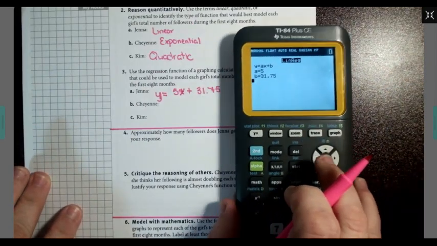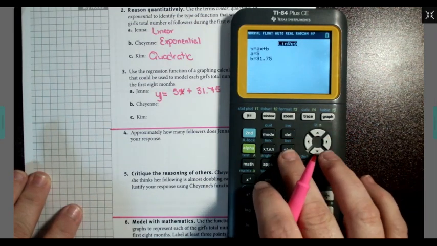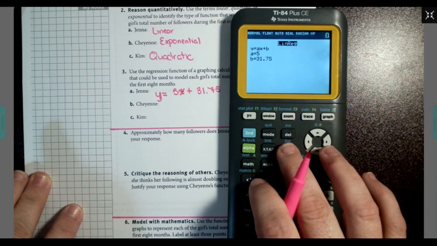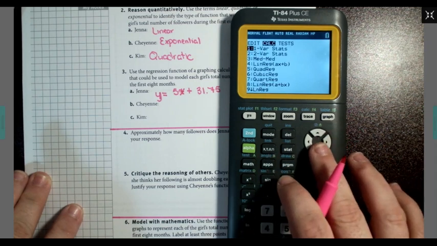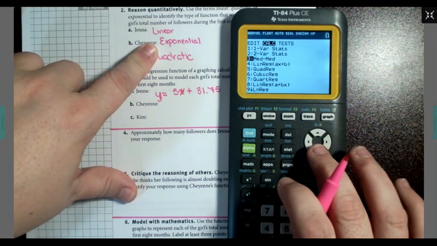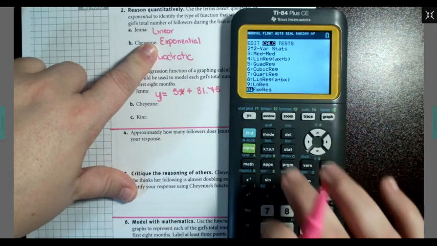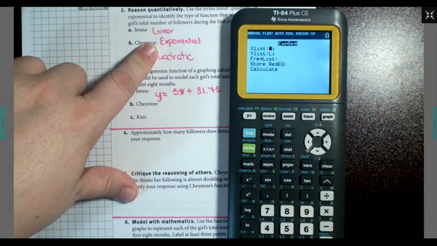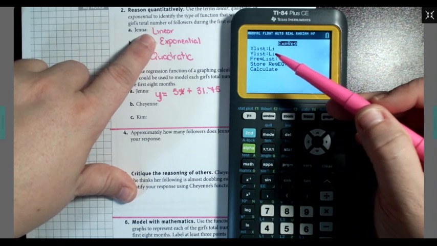Now, Cheyenne was in the L3 column, so please watch what we do here. We're going to go to Stat, go over to Calculate. This time, she's an exponential function, so I've got to go find the exponential function. There it is, number 0. But I don't need to pull Gina's data.